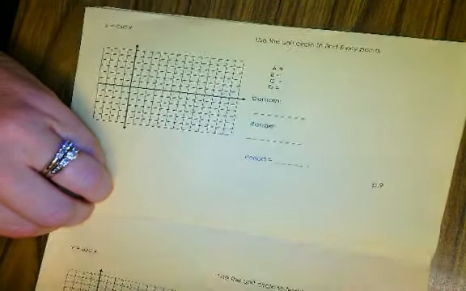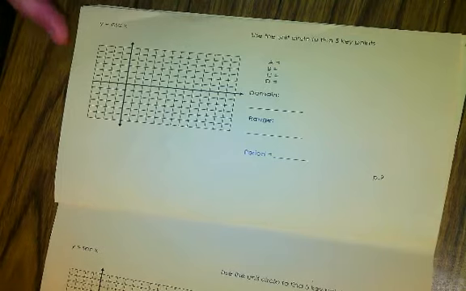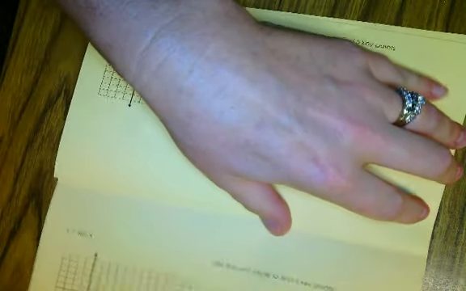Alright, so we've done sine and cosine, so now we're going to start doing cosecant and secant. And really with these, all we're going to do is increase the amplitude, or move it up or down.